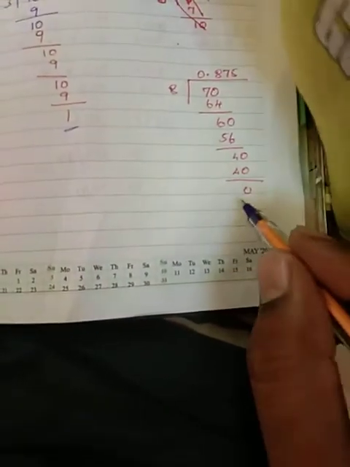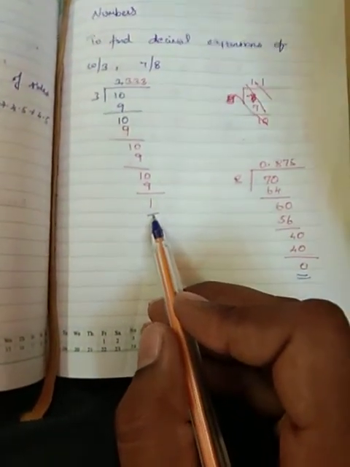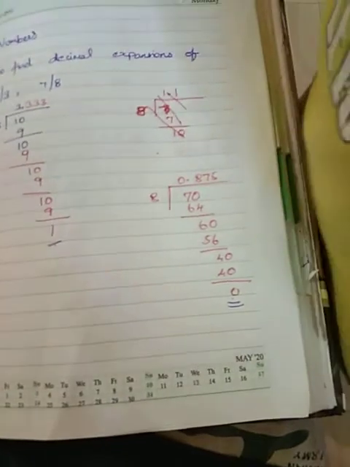By solving this we get a remainder 0. Here you can see in this case there is a remainder 1, and in another case it comes to 0. There are two types of cases available in real numbers: one where the remainder becomes 0, and in another case the remainder never becomes 0.